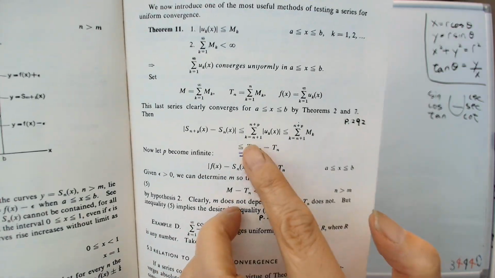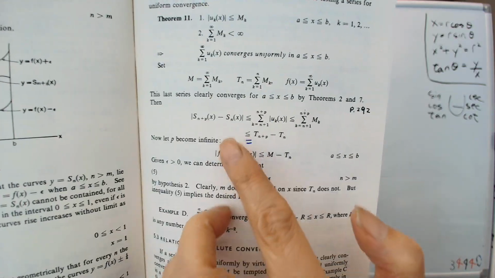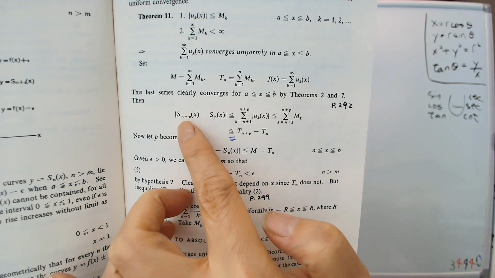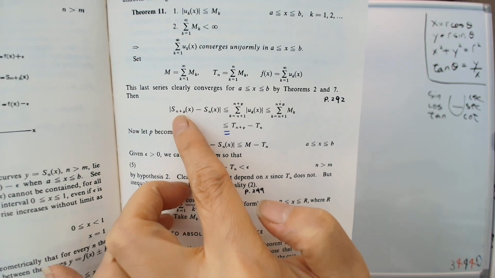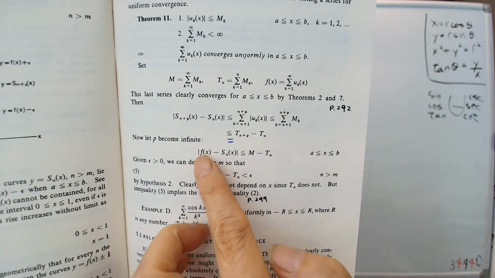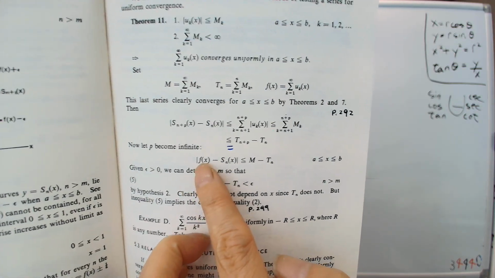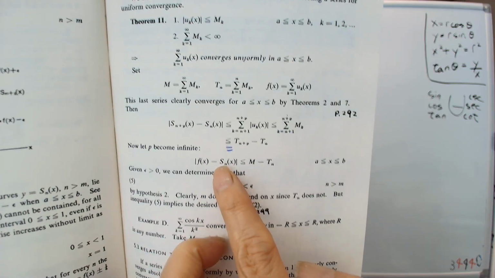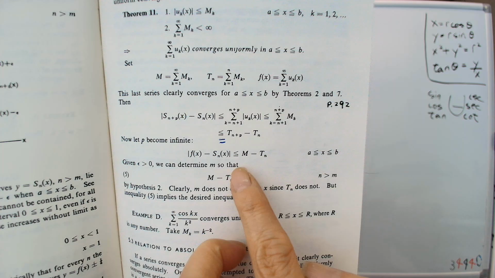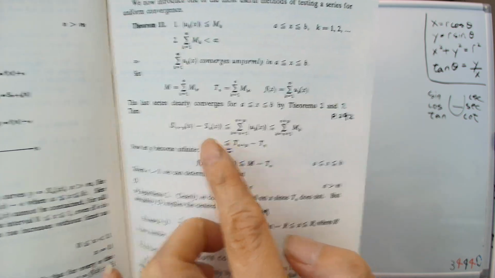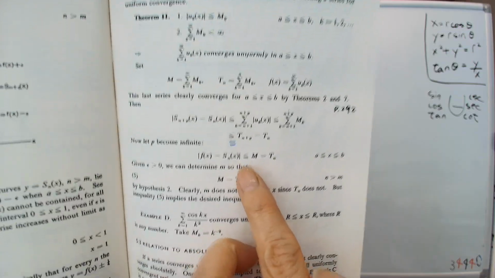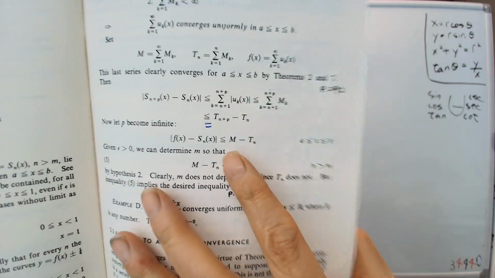And then so now we're going to pull the trick, which means we're going to let p go to infinity. If p goes to infinity, then S_{n+p} will turn into f(x), because S_n is the partial sum of f(x), so it goes to f(x) eventually. And then the S_n stays on this side. If p goes to infinity, then the partial sum goes to the sum of M_k, which is M, okay? So that will be equal to M minus T_n.